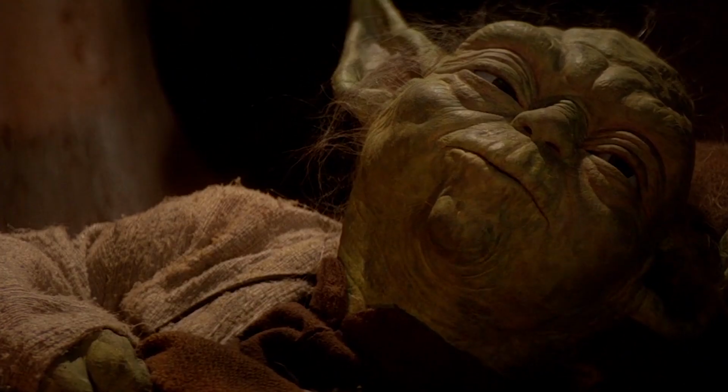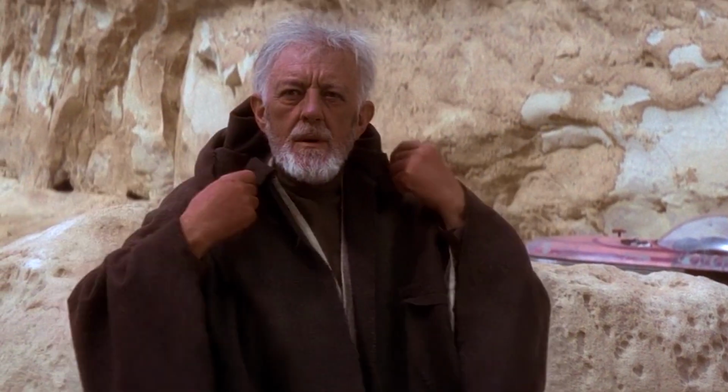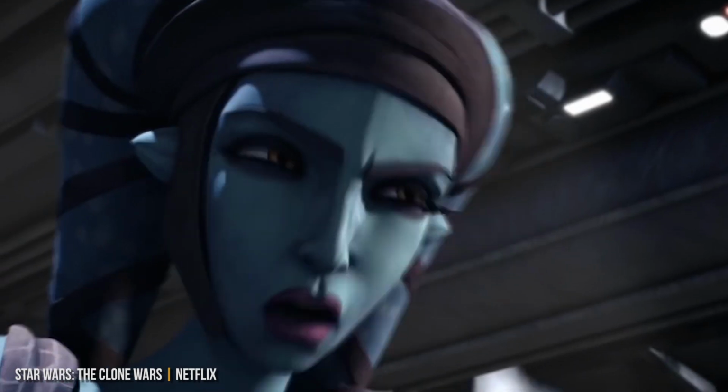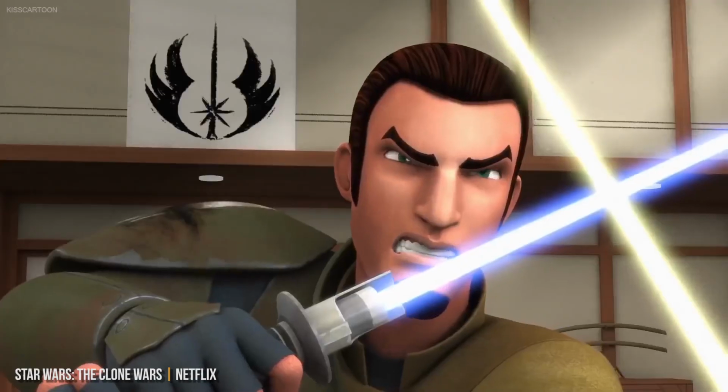And then there's all the Jedi that Rey hears the voices of. In addition to Luke, we hear the voices of Anakin, Yoda, Qui-Gon Jinn, Mace Windu, both young and old versions of Obi-Wan, as well as several Jedi from the animated shows, Ahsoka Tano, Aayla Secura, Adi Gallia, Kanan Jarrus, and Luminara Unduli, all voiced by their actors from the shows, which is pretty damn cool.